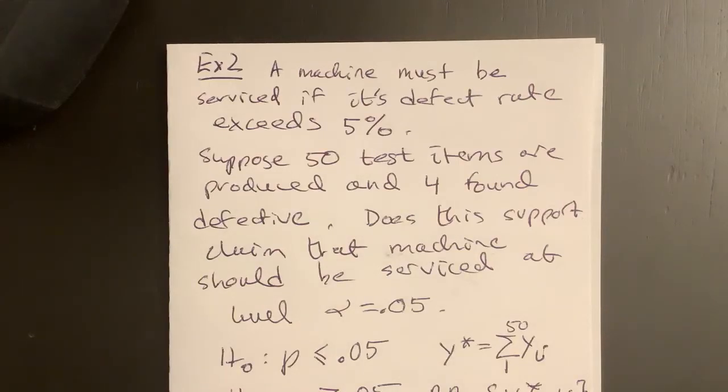Okay, another example. Some manufacturing company has a machine that must be serviced if its defect rate exceeds 5%. The company is supposed to be keeping track of large numbers of manufactured items to get the rate, but it didn't, and it wants to do a quick run of 50 test items to determine if the rate is 5%.